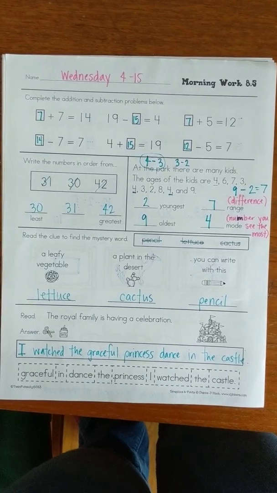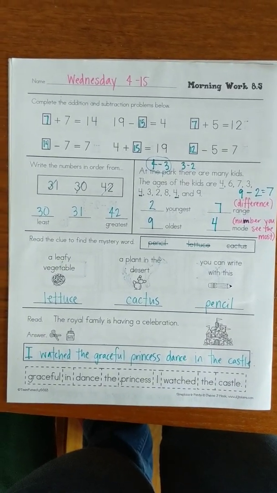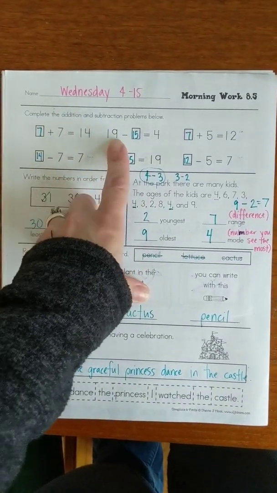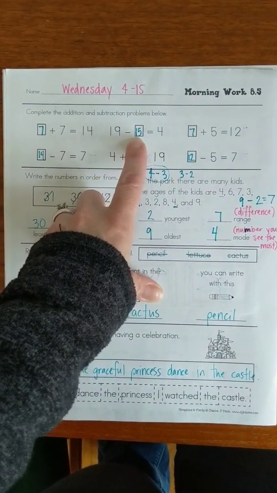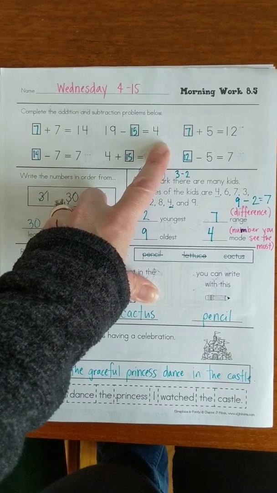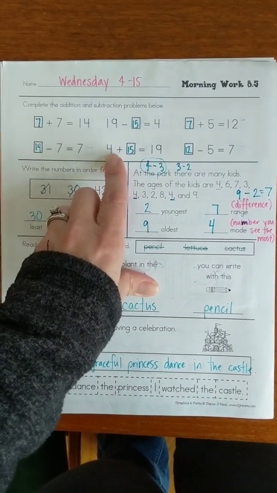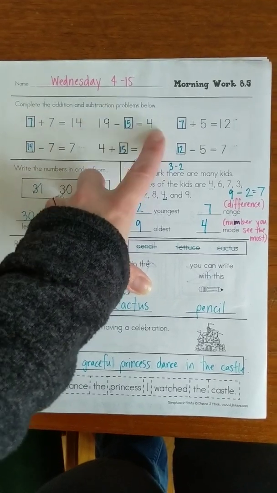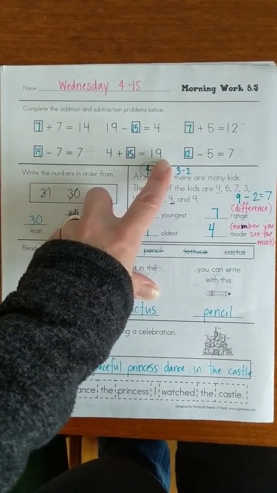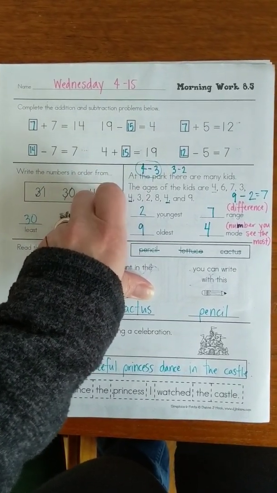Okay, welcome back. We're going to go ahead and go over the rest of the answers. So up here in our fact families, 19 minus 15 equals 4, okay? And then 4 plus 15 is going to give me 19. So we see we're using the same three numbers in each of the math facts, even though one is addition and one is subtraction.